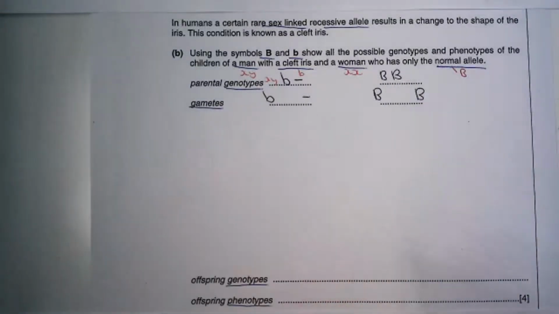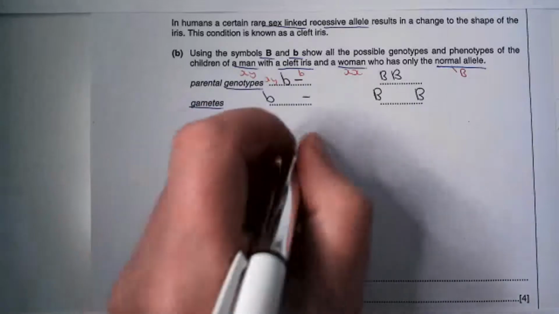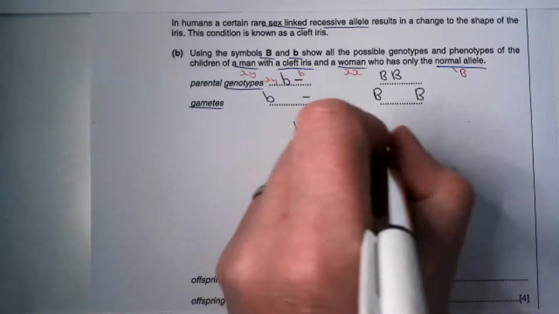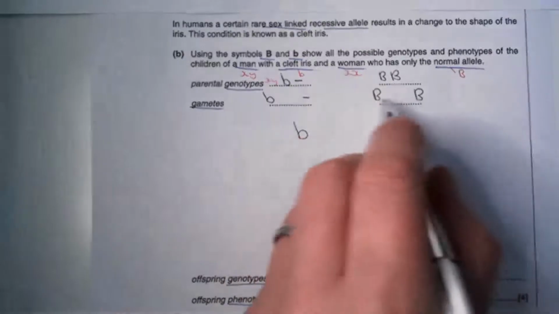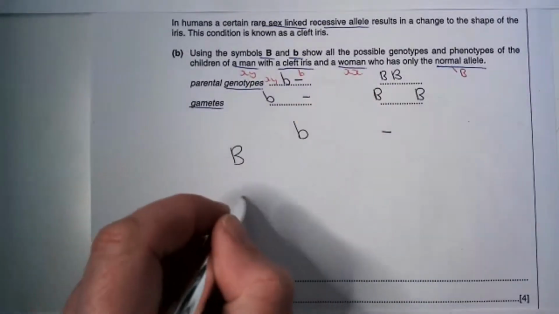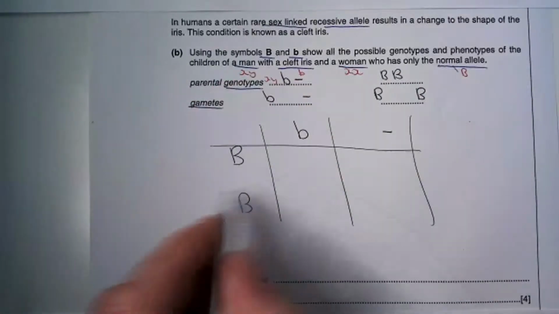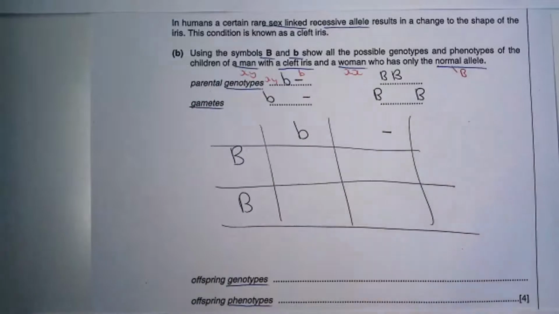Right, we then carry out a Punnett square. So we take the chromosomes from the male, so it's little b and dash, and the alleles from the female, so big B, big B, and we draw a Punnett square. And from this Punnett square, we can work out the offspring genotype.